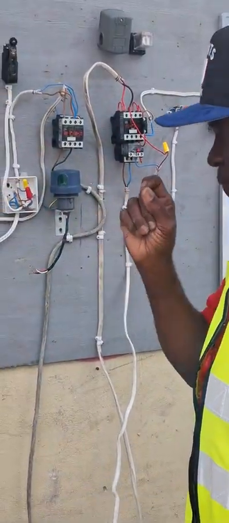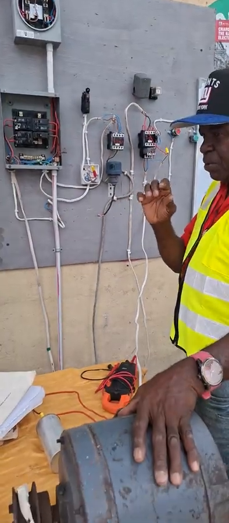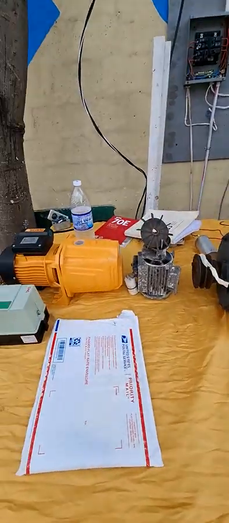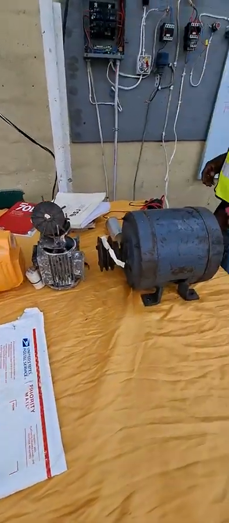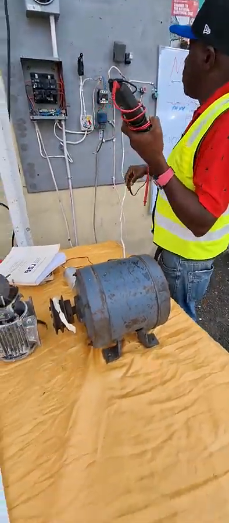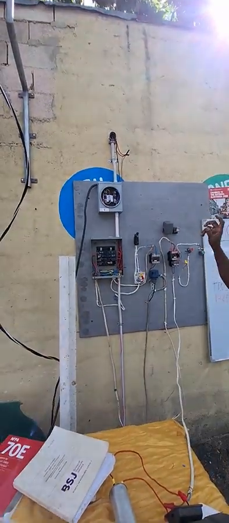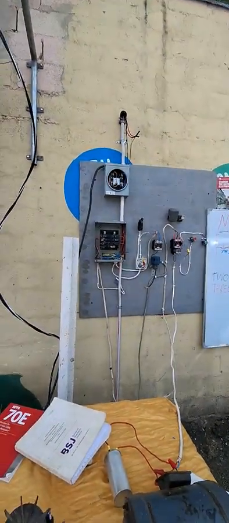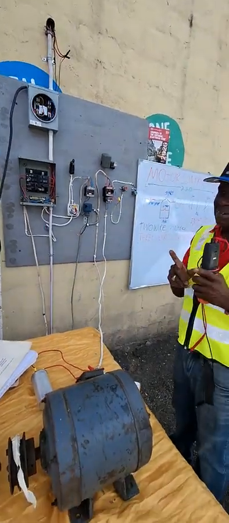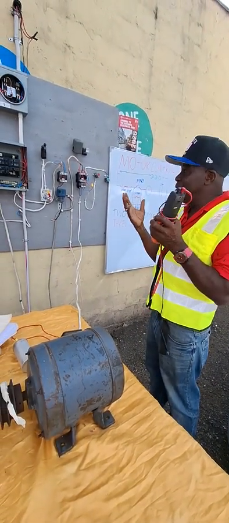But if there's a small overload, the motor will continue to run as long as it doesn't pass the threshold set, right? So as I said, this is just a simple setup I've done here, a demonstration to show all the young electricians, aspiring electricians, all those electricians who want to be technicians and electrical engineers. So this is for you.